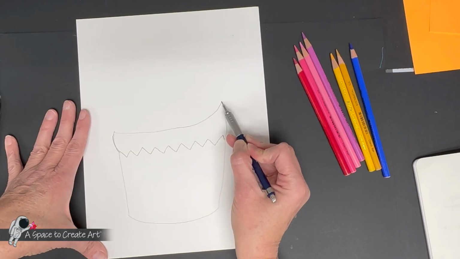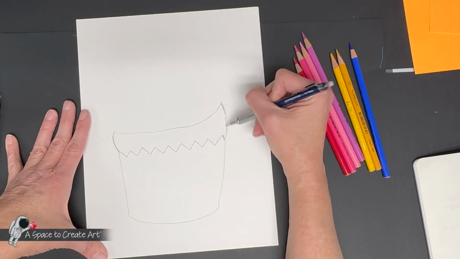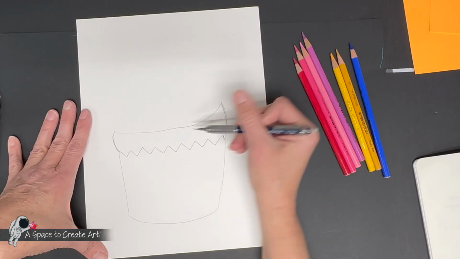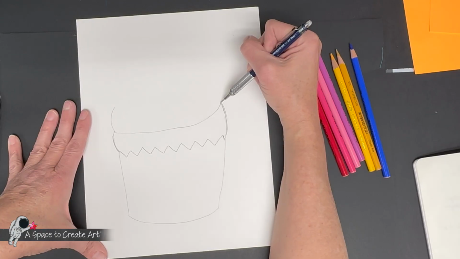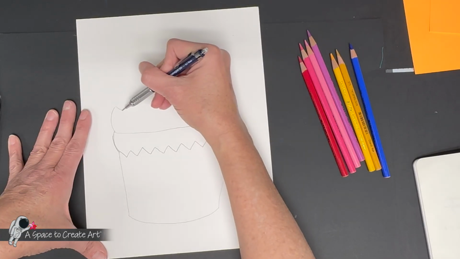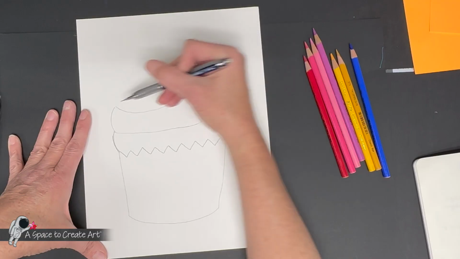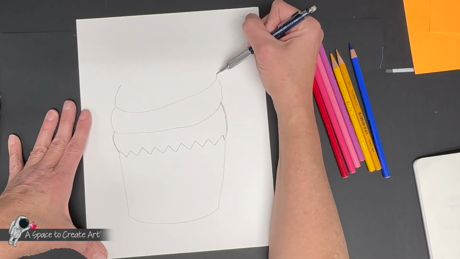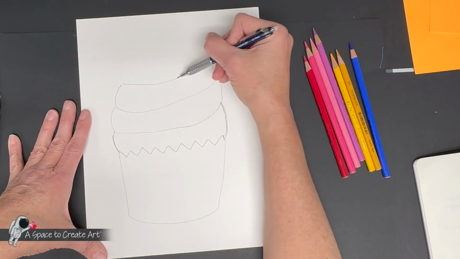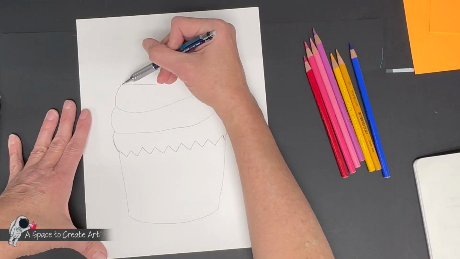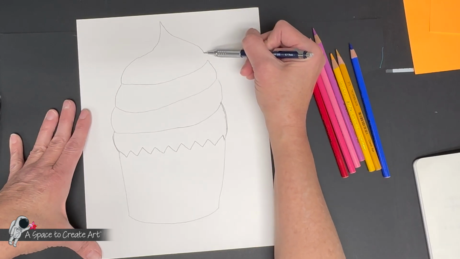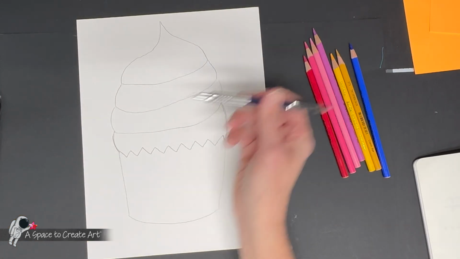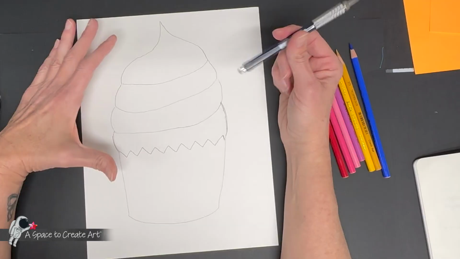So it's going to be a curved line, and then it's going to go out again and out again, and then you're just going to curve that line to that line. Do the same thing again, curve, and finally at the top it's just going to come up to a little point and come back down, okay? And this is kind of going to be like the icing on your cupcake.